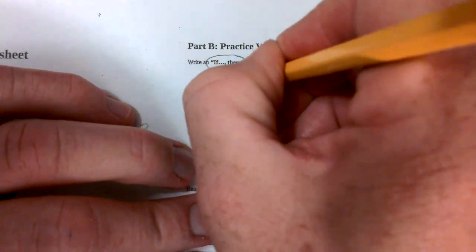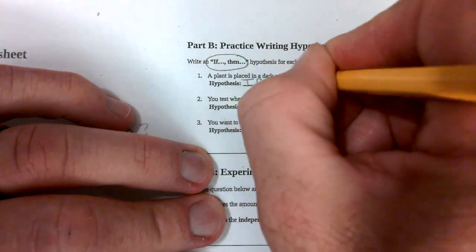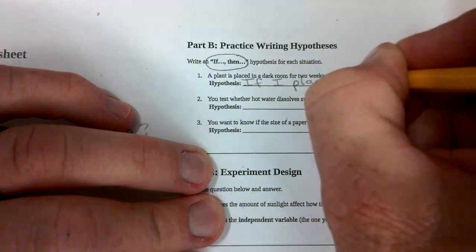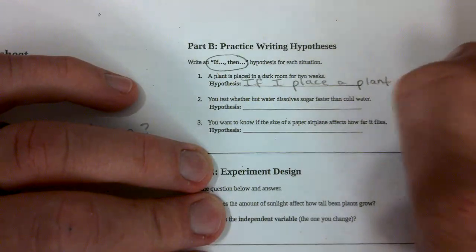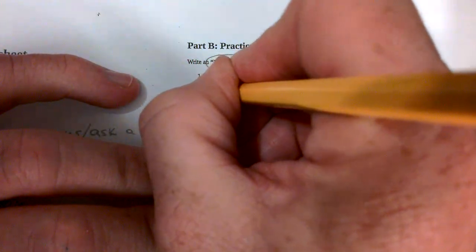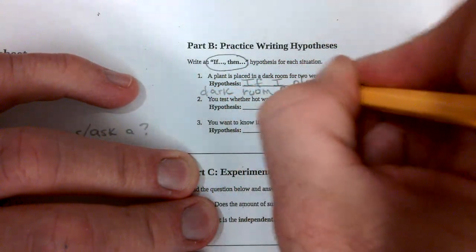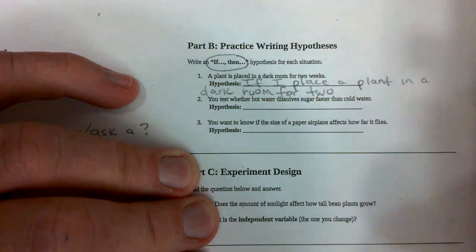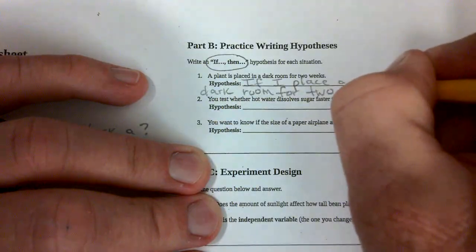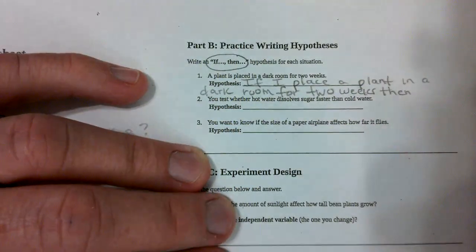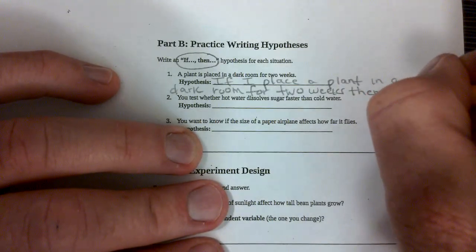So if I place a plant in a dark room for 2 weeks, if I place a plant in a dark room for 2 weeks, then I would write or I would predict it will die. It will die.